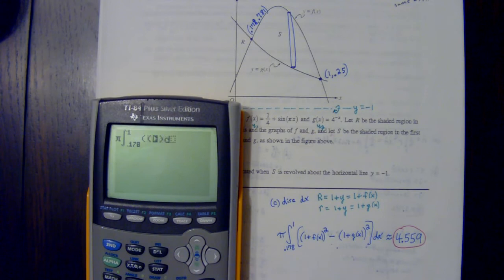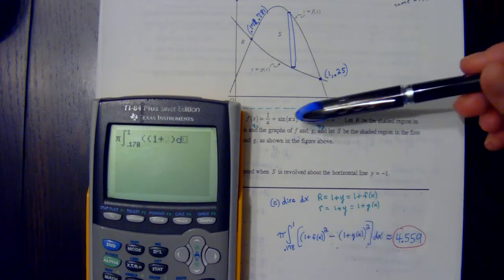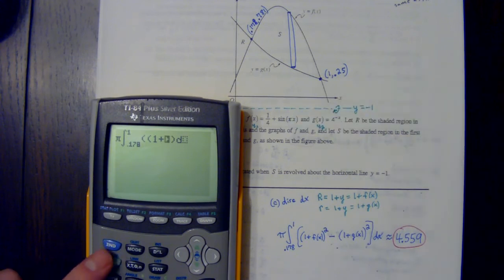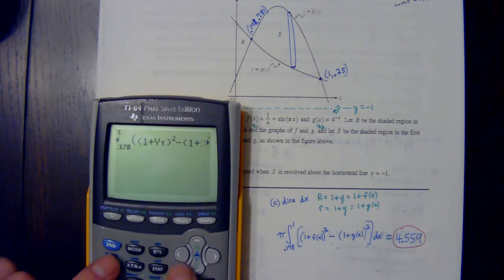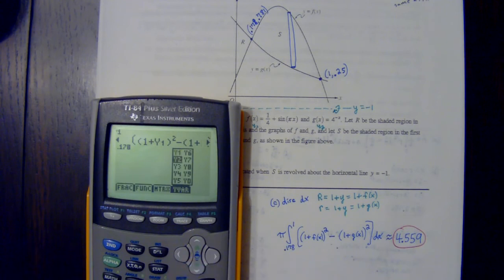All right, so I'm going to hit a parentheses. I've got to go 1 plus that f squared. So I'm going to go 1 plus. Instead of typing in all of this, I can just hit alpha trace, access my y1, close that parentheses, and then square it. And I'm going to go minus, and I'll go 1 plus, and I'll go alpha trace. And this time, this is my y2, close the parentheses, and then square it.